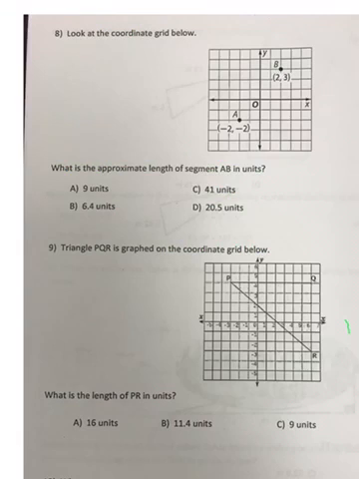Number 8 says, look at the coordinate grid below. What is the approximate length of segment AB in units? So we're trying to find this distance right here. Well, the easiest way to do that is to make a right triangle out of it. I didn't have to do it on top. I could have done it on the bottom. Doesn't really matter. Then you just count your sides. So this is going to be 1, 2, 3, 4, 5 in length. This side over here is going to be 1, 2, 3, 4 in length. So in the calculator, you're going to set it up as square root of 5 squared plus 4 squared. Because all we're doing is we're squaring the numbers, adding them, and taking the square root. Whenever you get that, that's going to give you the right answer. So make sure you try that out on your own.